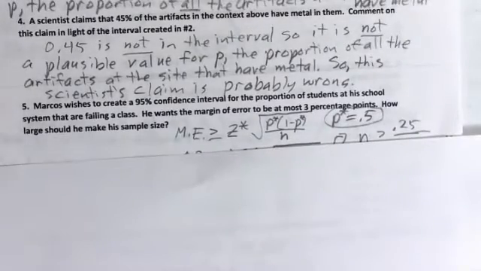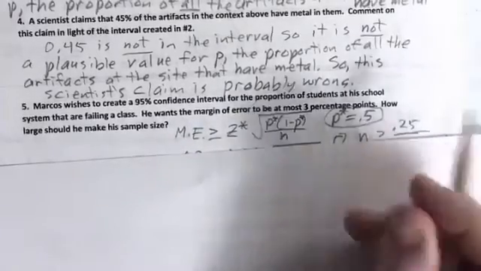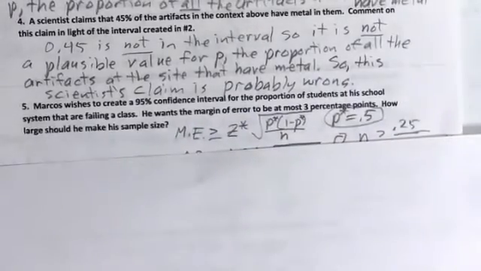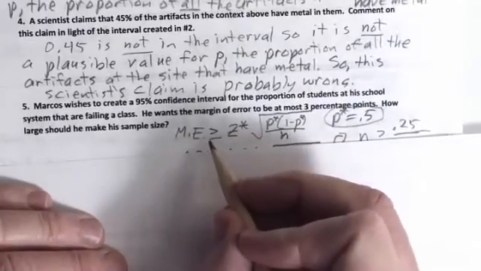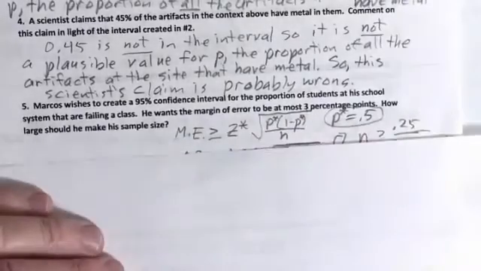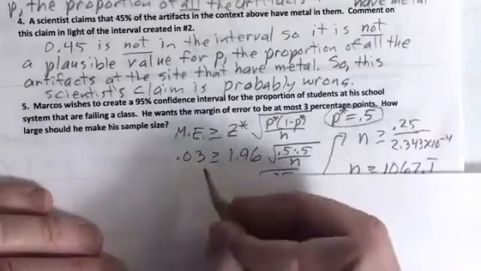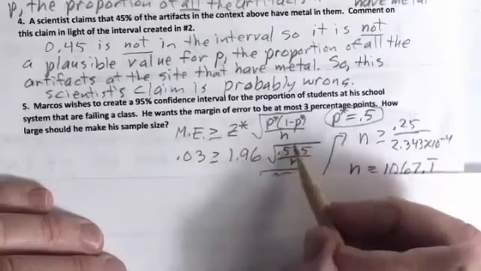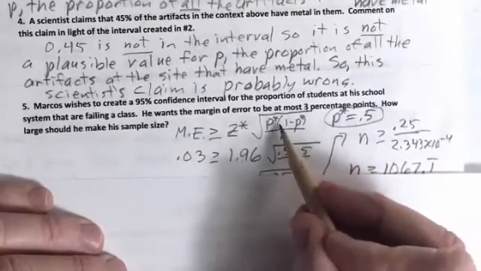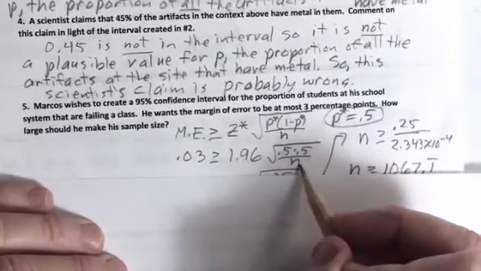A lot of times in the problem, they'll say use 40% as an estimate for P, or use 1%. But the 50% is the one that's going to create the widest interval, so it will make sure that we are getting a sample size that is big enough. And so for our margin of error, we'll just plug in 3 percentage points, which is 0.03. Then we'll find our Z star off of our table, 1.96. And then we're using 0.5 for our P. So that's that, and N is what we're trying to find.